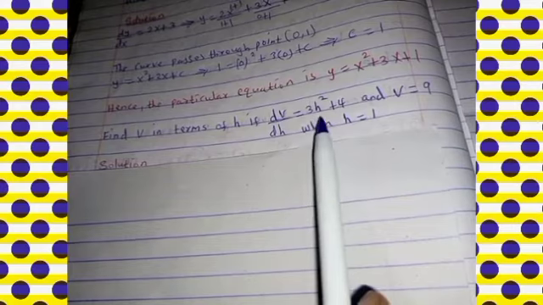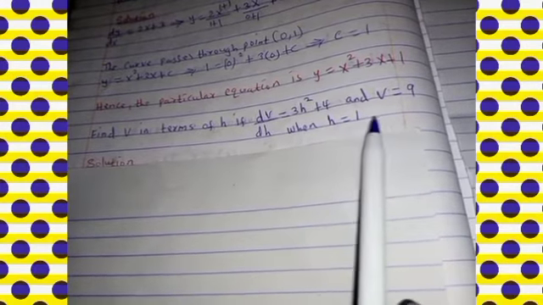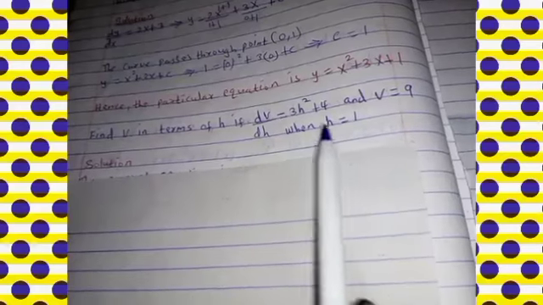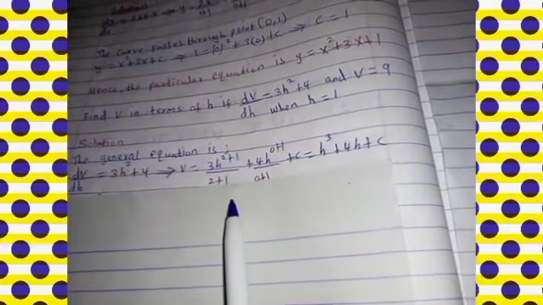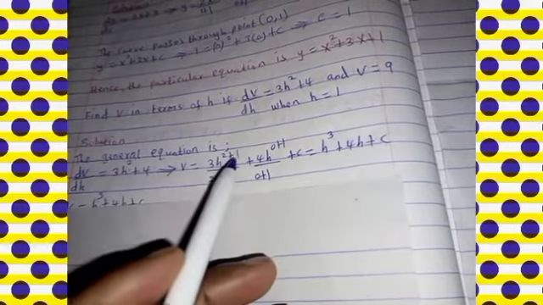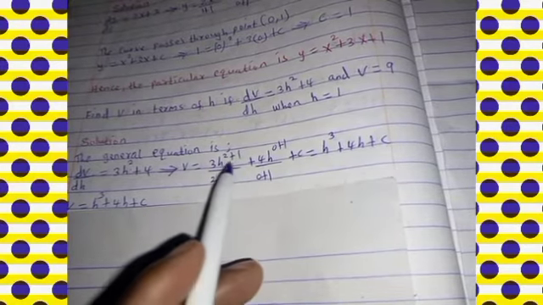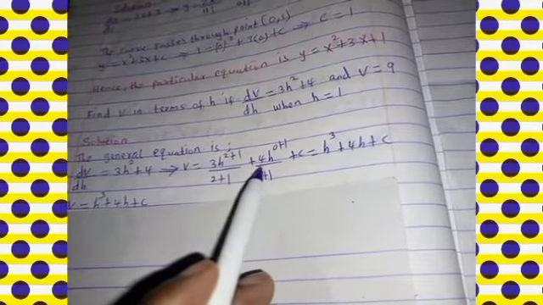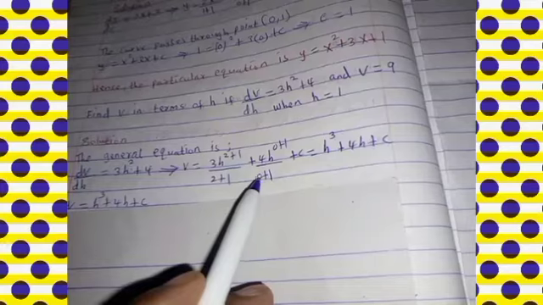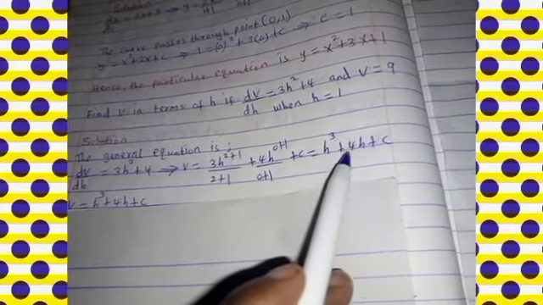So the second example: find v in terms of h if dv over dh is equal to 3h squared plus 4, and v is equal to 9 when h is equal to 1. So to do that, first of all, we are going to integrate this equation with respect to h. And when we integrate, we are going to find that it is 3h power 2 plus 1, you divide by the index. So once we integrate, this is 4h power 0 plus 1 over 0 plus 1. We are going to get h cubic plus 4h plus c.